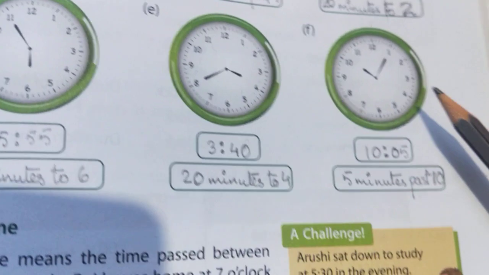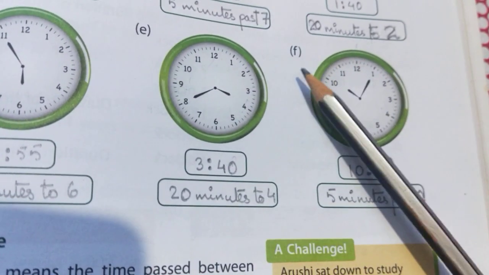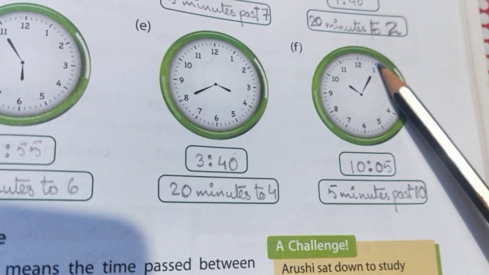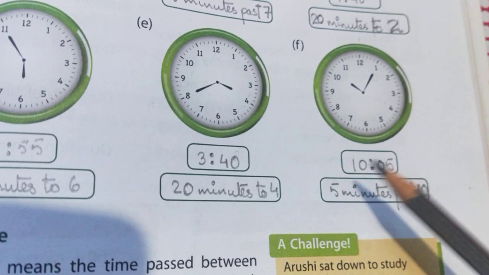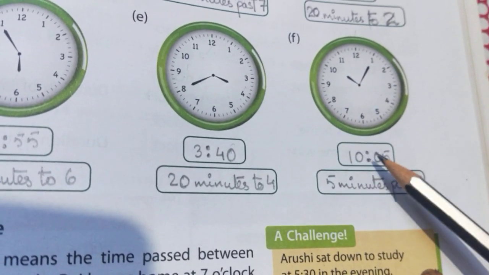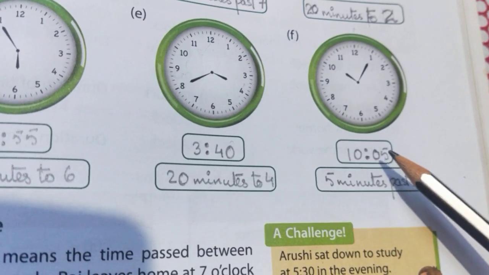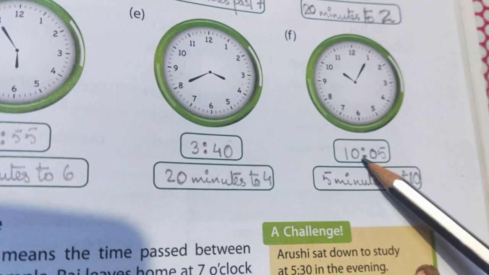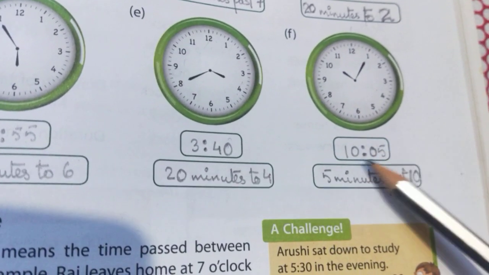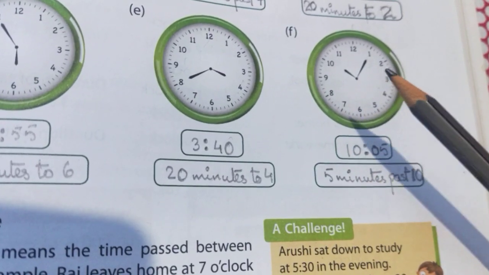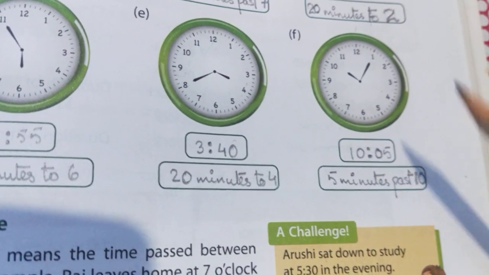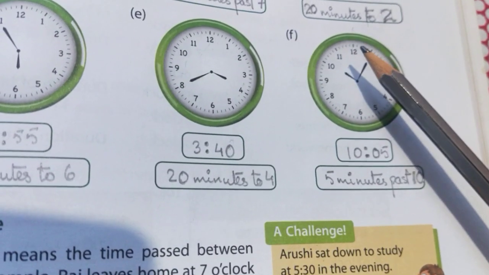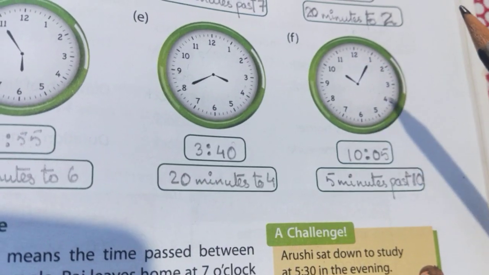Okay, now the last one, that is question number F. The hours hand is at 10 and the minutes hand is at 1. So you can say, first you will write 10:05 in digits. Okay, now how will you read this? 5 minutes past 10. Okay, that means 5 minutes has gone by past 10.